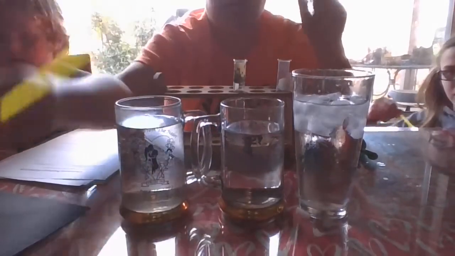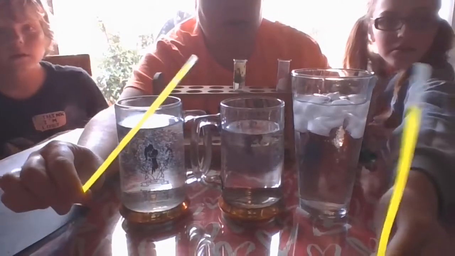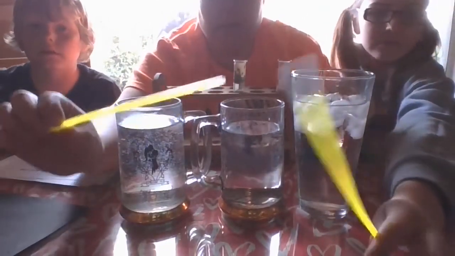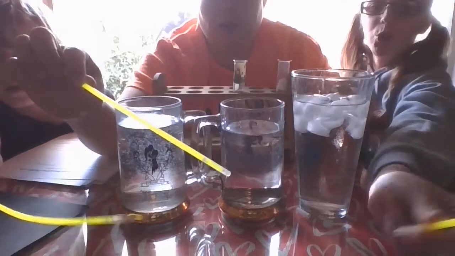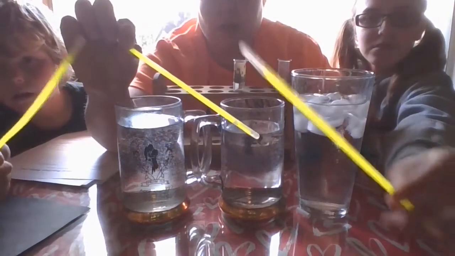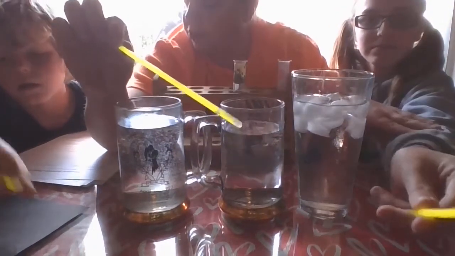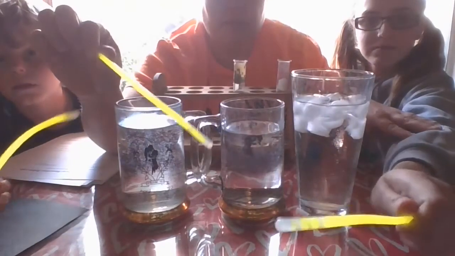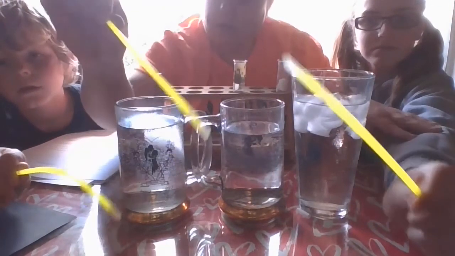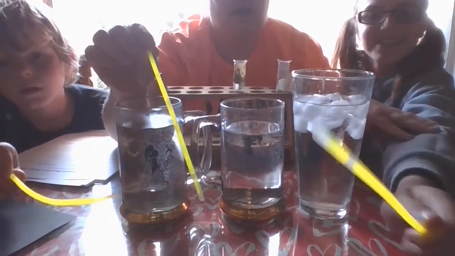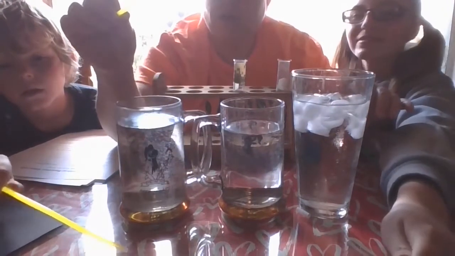If you notice, guys, hold them up to the camera for me. They're all kind of the same. They're all yellow. So you can go ahead and make your observations before. Make sure you're doing that. I'm assuming now you've made your observations.